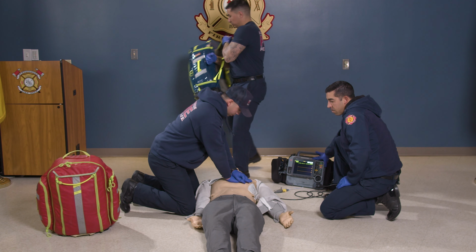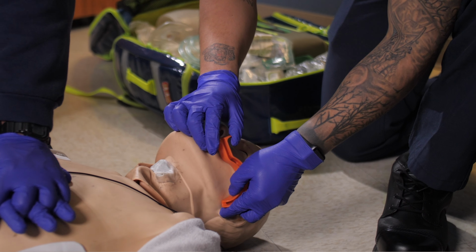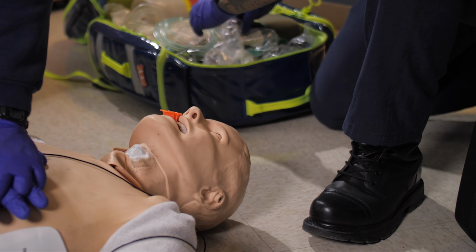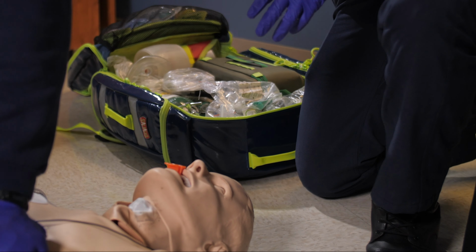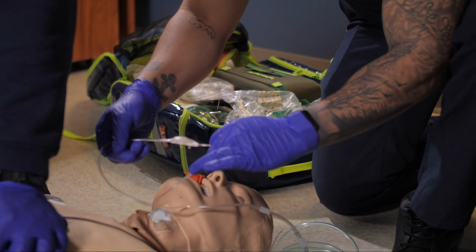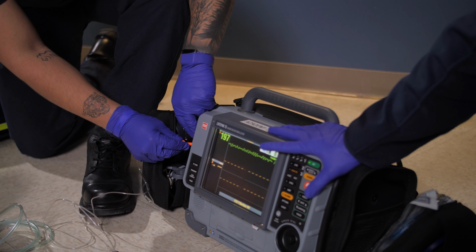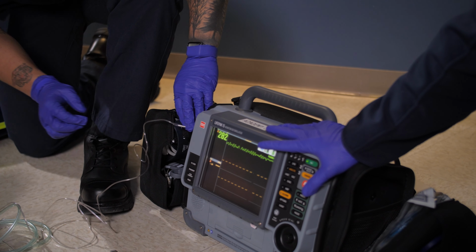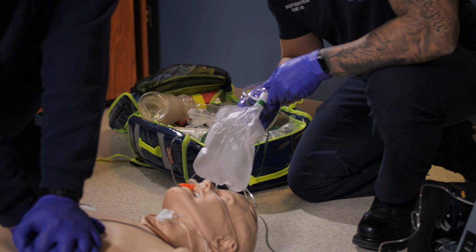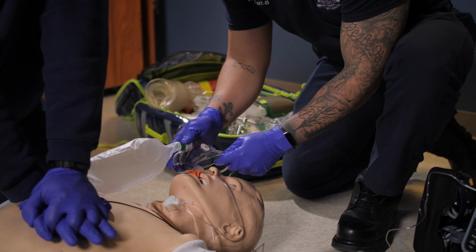Position 3. This position will open and clear the airway and place a simple airway adjunct, like an OPA or an NPA. Position 3 will apply the end-tidal CO2 nasal cannula. They will also apply the non-rebreather mask with 15 liters per minute of oxygen until an advanced airway can be placed.